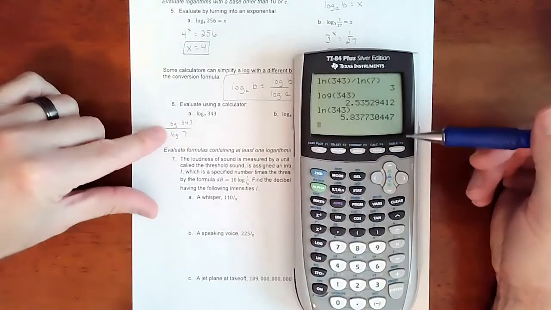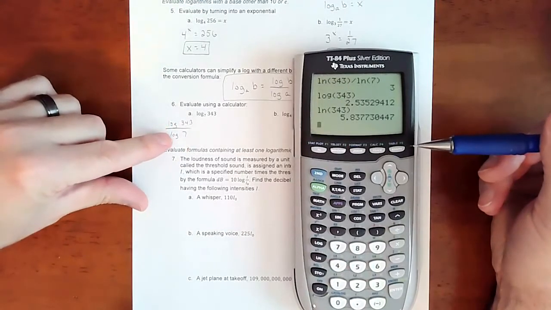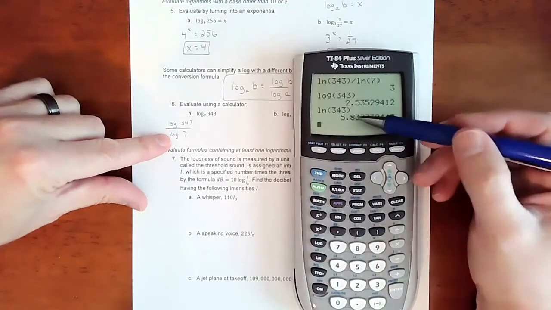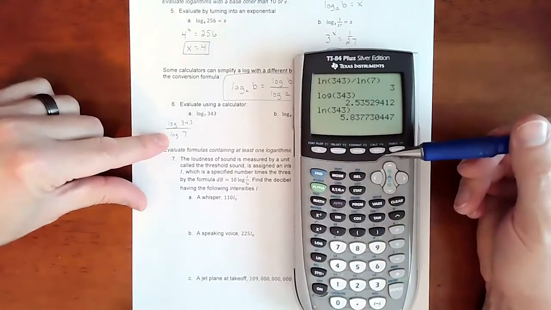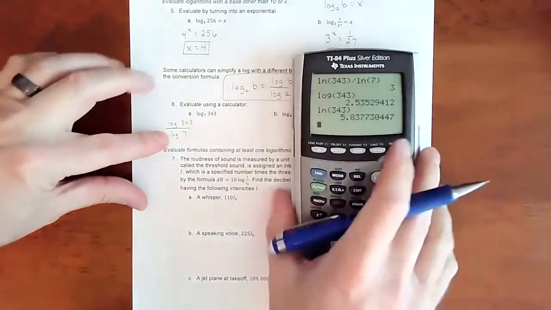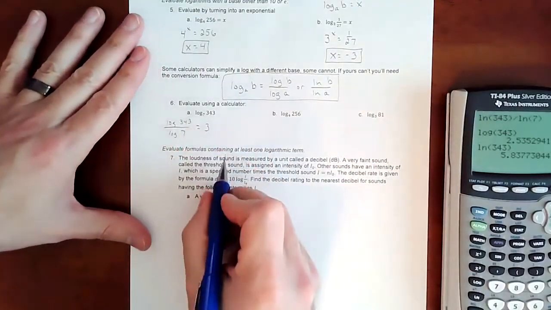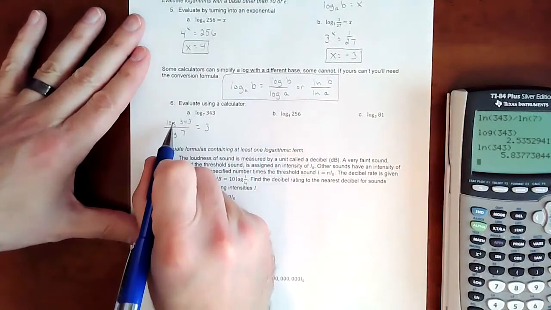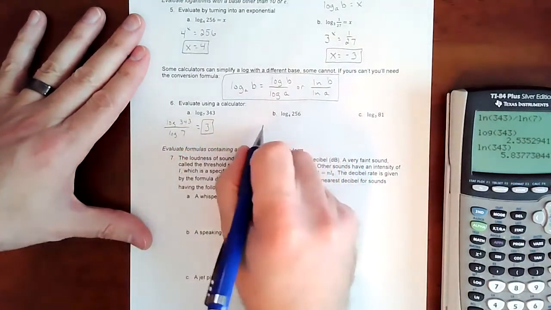Well, a fraction is a ratio, it's a division. The ratio between these two is that this value is 3 times bigger than this value. It doesn't matter if you're using the natural log. If you did the natural log of 343 divided by the natural log of 7, the value on top is 3 times bigger than the value on the bottom. So when you divide, you get an answer of 3. So just be consistent. If you choose log, stick with log. If you choose natural log, stick with natural log. It does not matter. Okay, so let's practice.